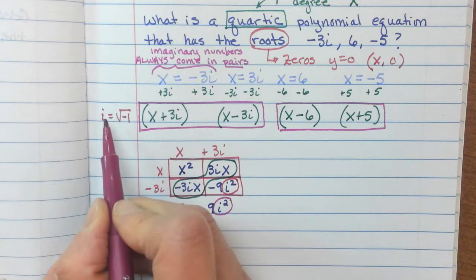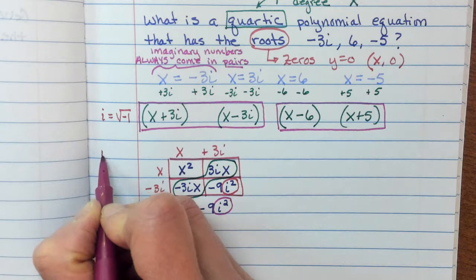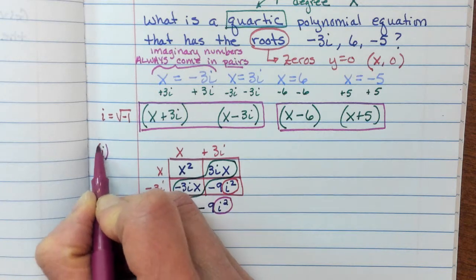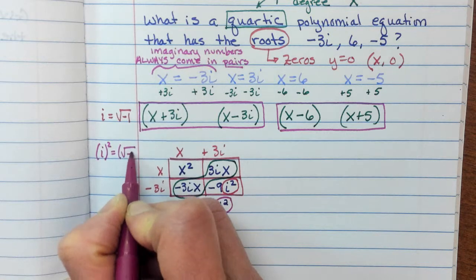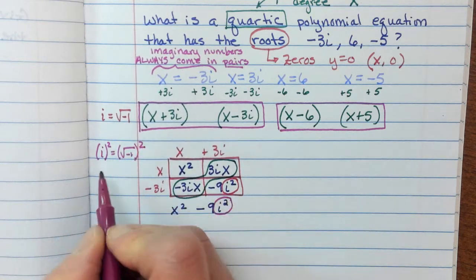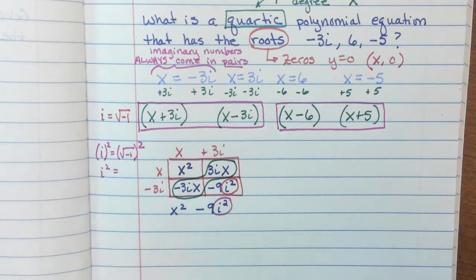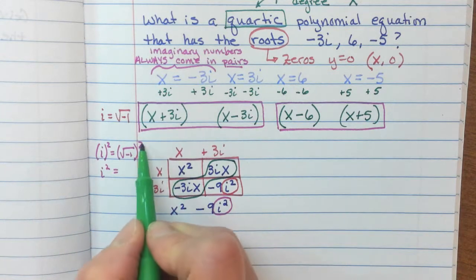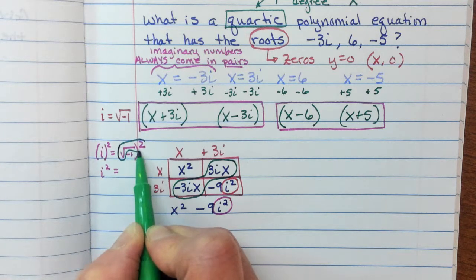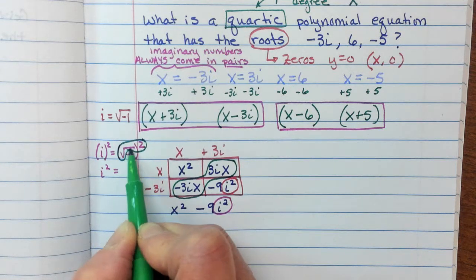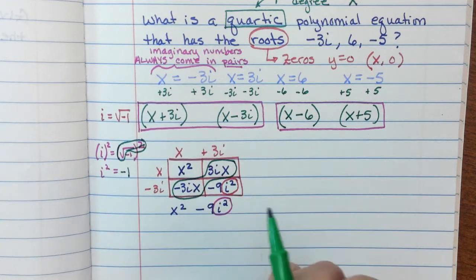So remember, if i is the square root of negative 1, if I square i, that means then that i squared is, well, remember, the square undoes the square root. That makes that just go away. It undoes it. So I'm left with negative 1.